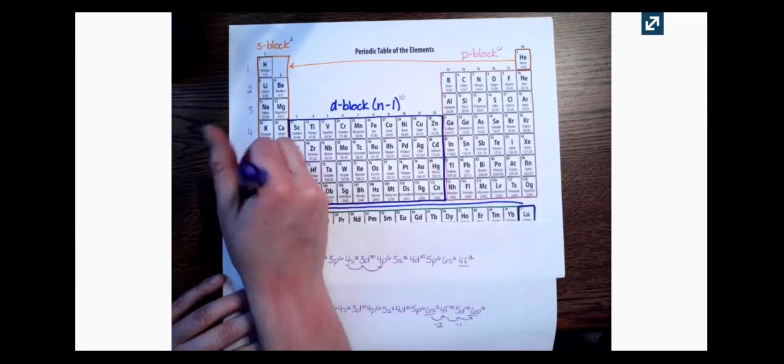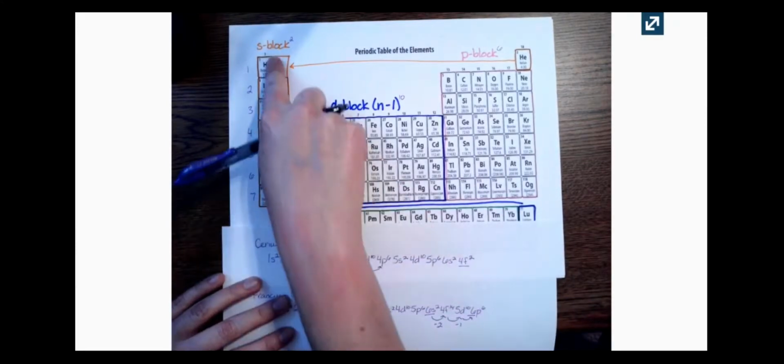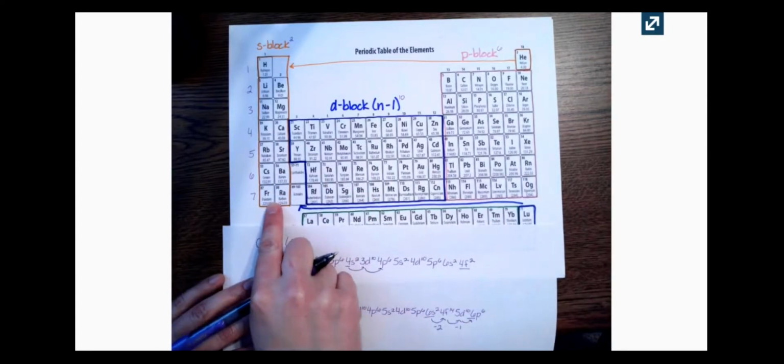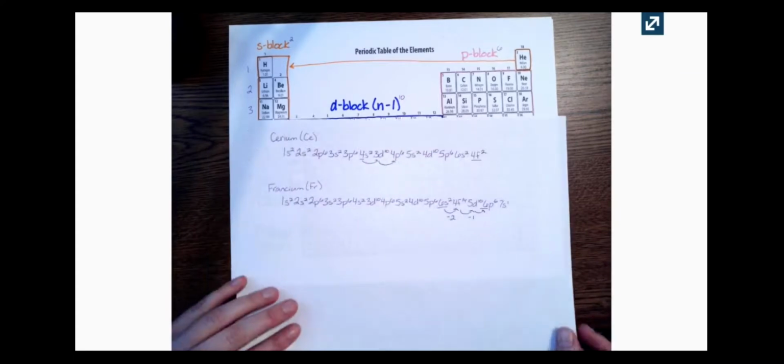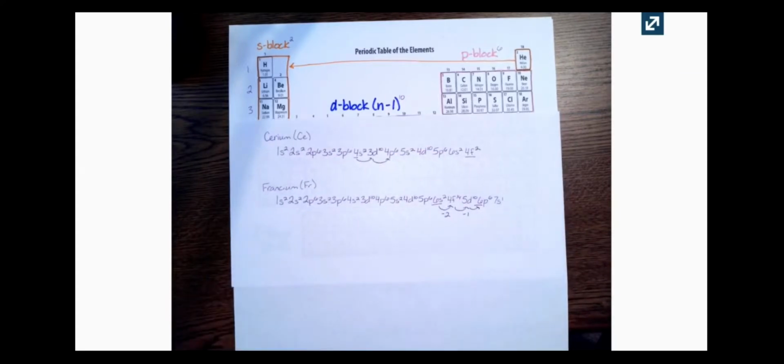And then we're going to finish up with period 7. This is the S block, and it's the very first one. So 7s1. Okay, so those are the two electron configurations for those very large atoms. I hope this helps, and stay tuned for the condensed electron configuration.